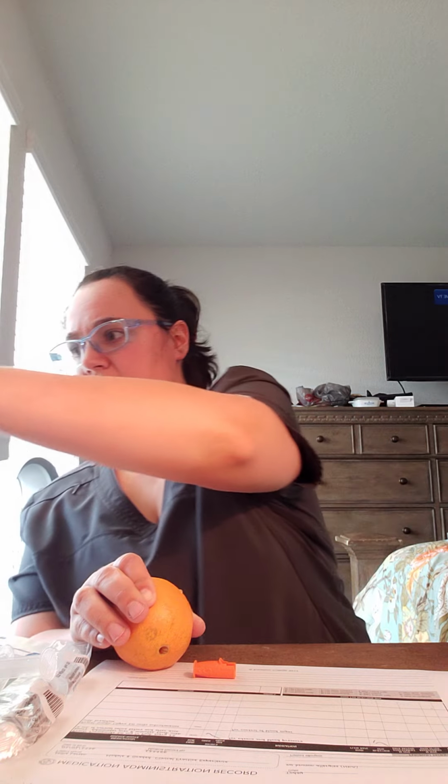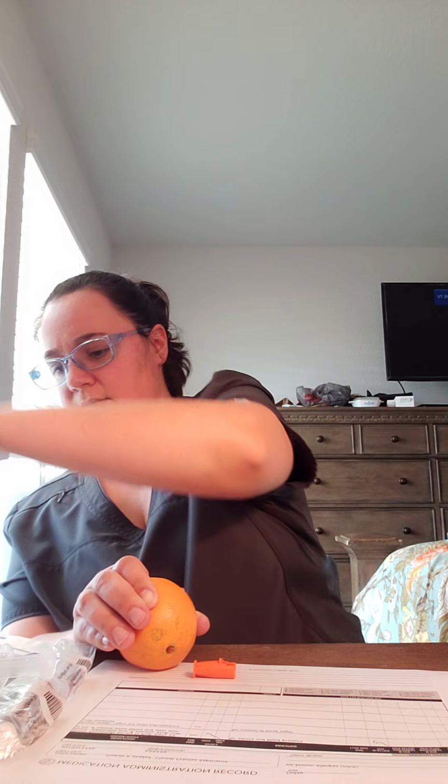Inject. Put it in the sharps container. Lock the site. Gotta check for any adverse reactions and document that I gave it.